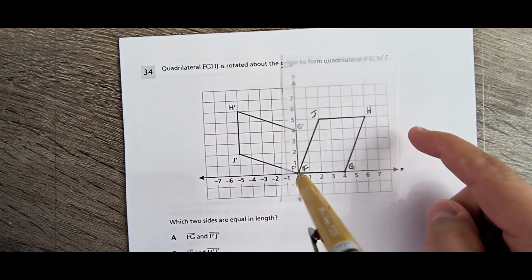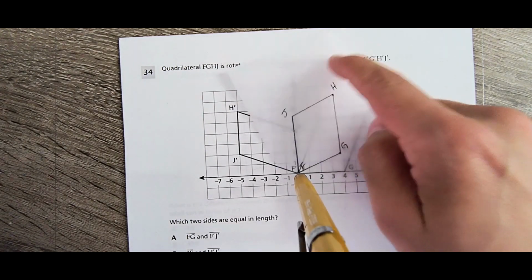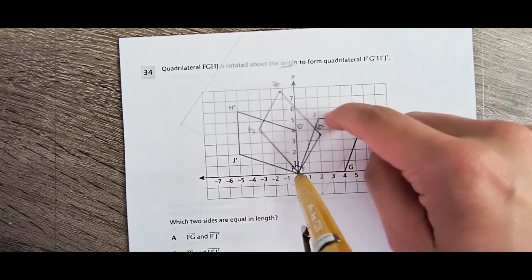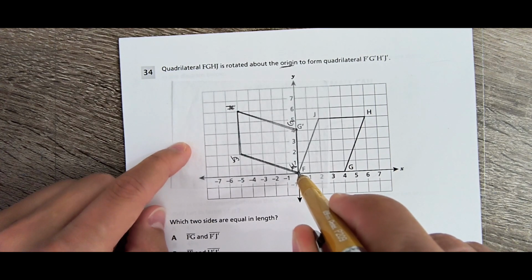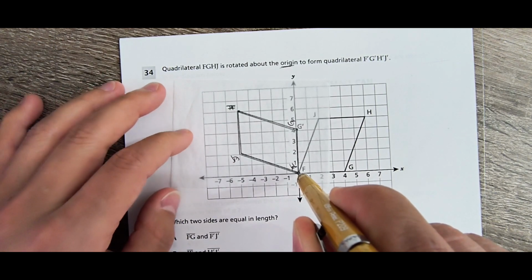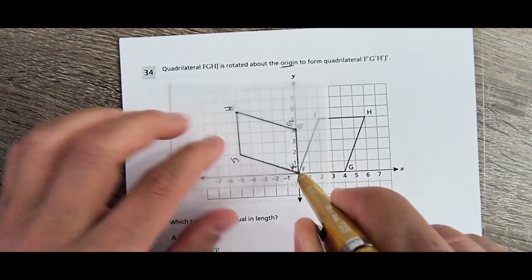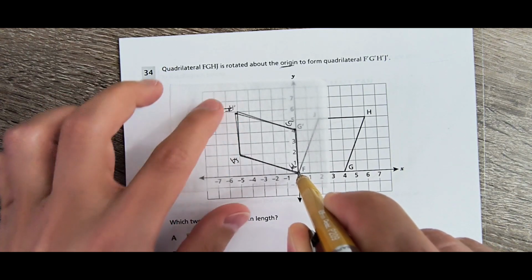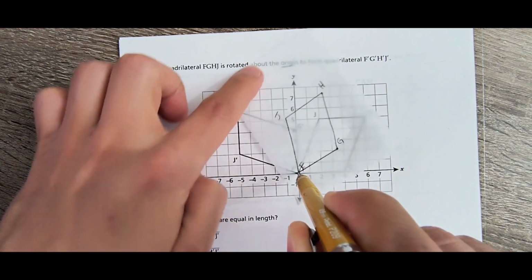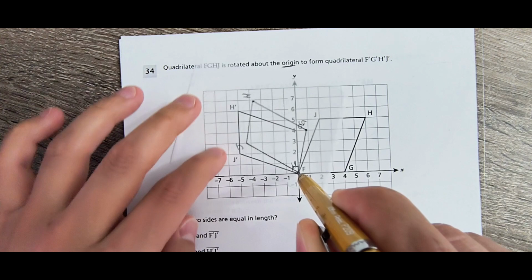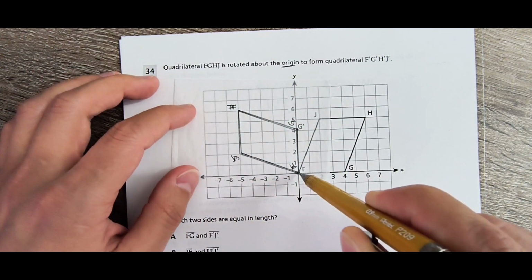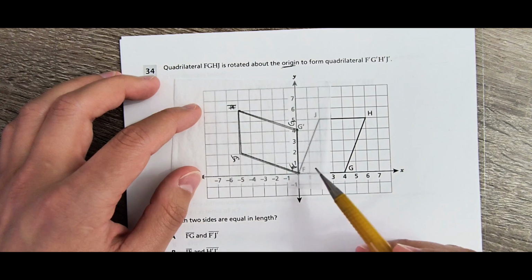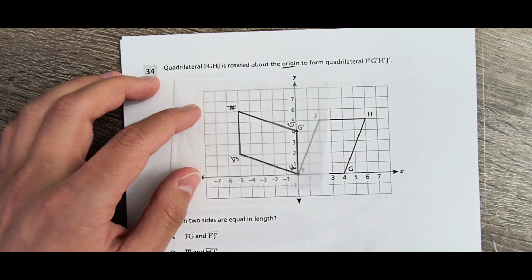and rotate it about the origin from this one to the other one, right? So look at this. When I rotate it, it fits perfectly into our new figure. So you see, this is H and this is J. Here is J prime, H prime. This is G prime, and this is the last point that we have, which is F. And therefore, it's going to be F prime. Good. It's been rotated.